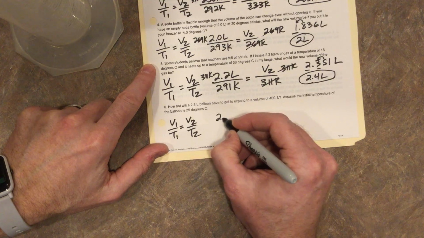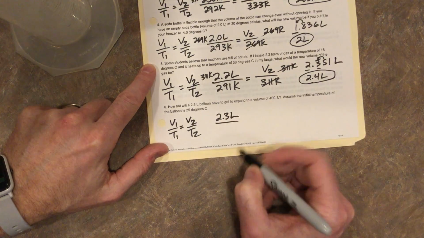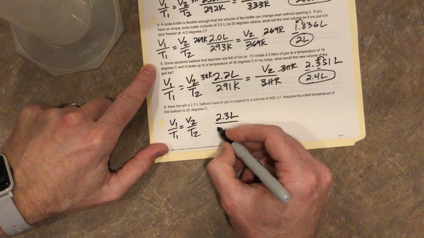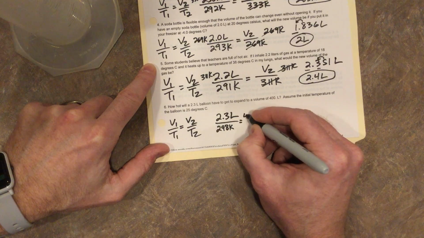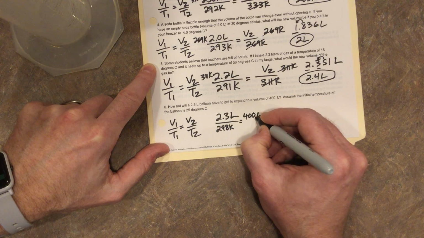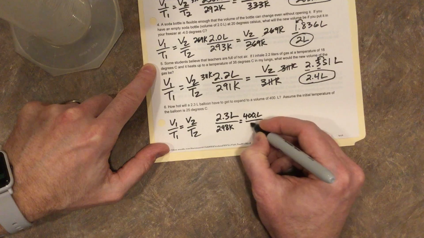So originally it's going to be at 2.3 liters. The temperature is going to be at 25, which is 298 Kelvin. And I want it to get to 400 liters. That's 400 points, so that is 3 sig figs. Now I'm looking for T2.